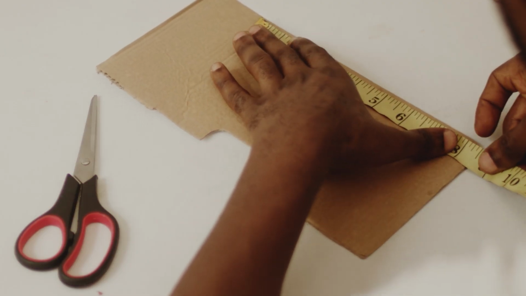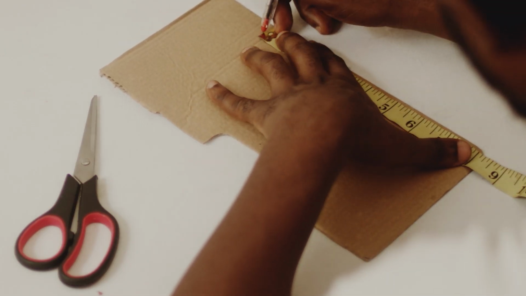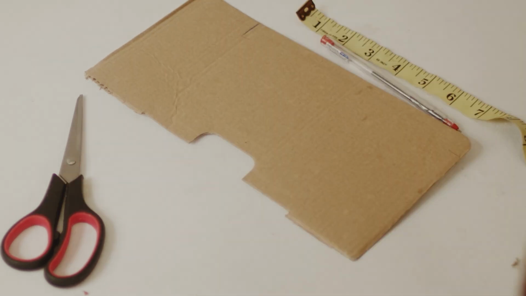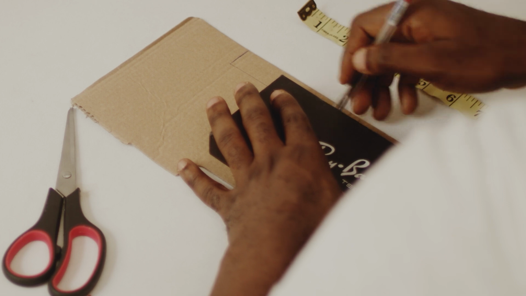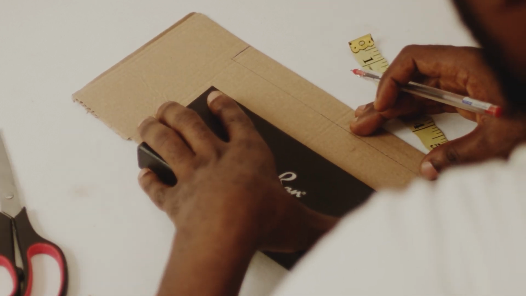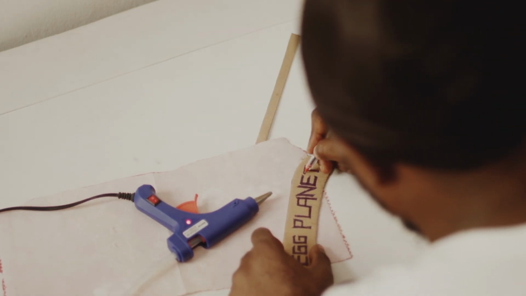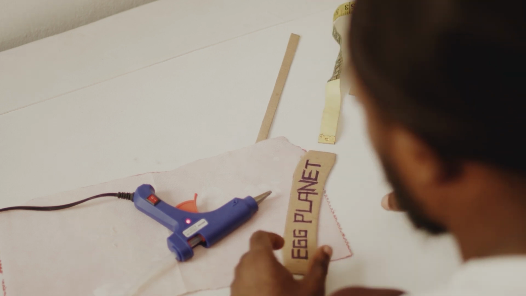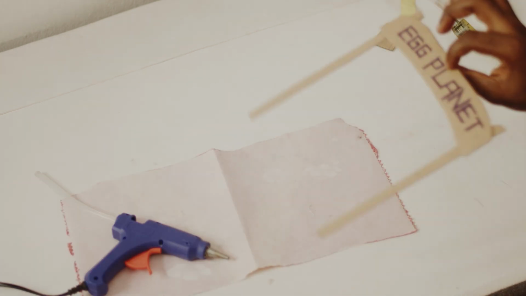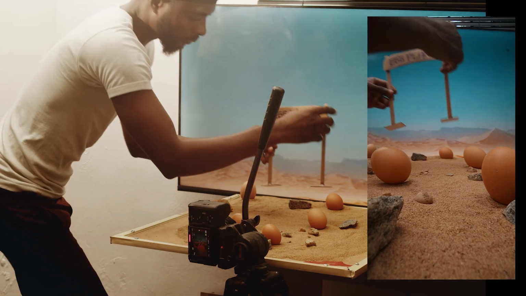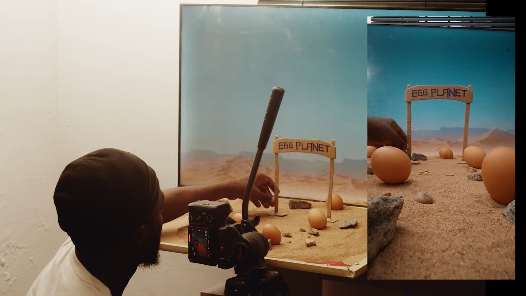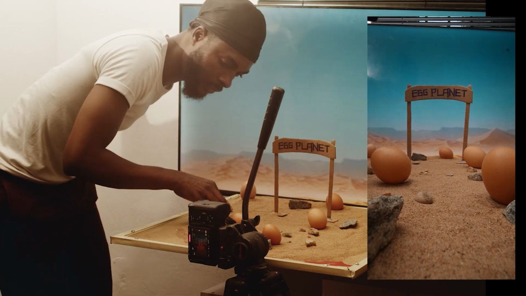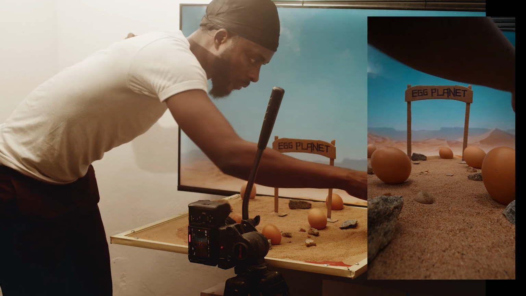Now I'm measuring. So after the measurement, I'm trying to create a big signpost, a big signpost that is going to tell the audience what this planet is about, which is the eggplant. Let's go. Egg Planet. That's the name of the world I'm creating. So it's ready to go. I place my post on the floor and I need to conceal the floor, put some sand on the floor, just to conceal the legs so it doesn't show.